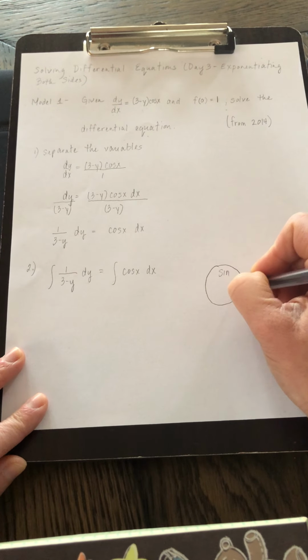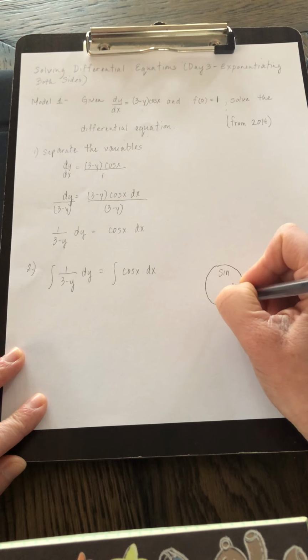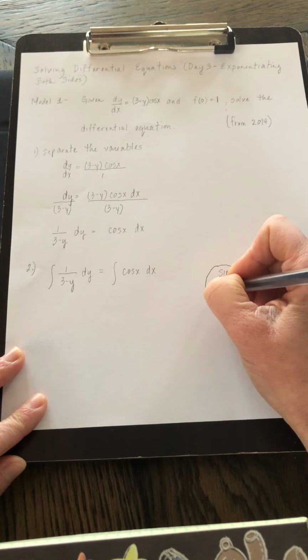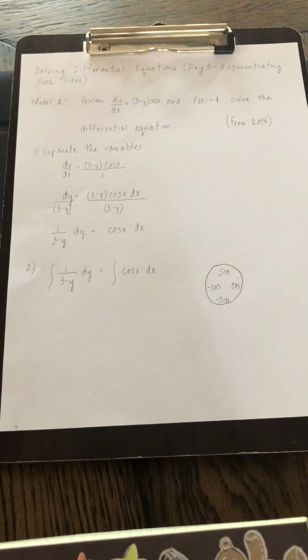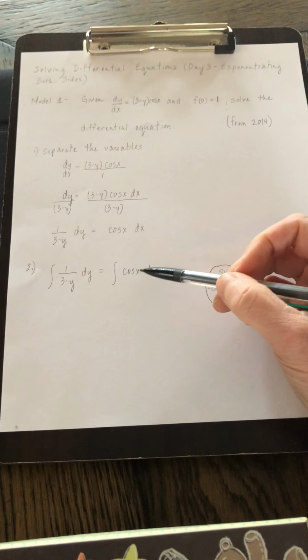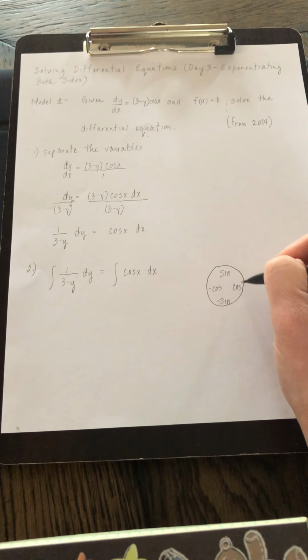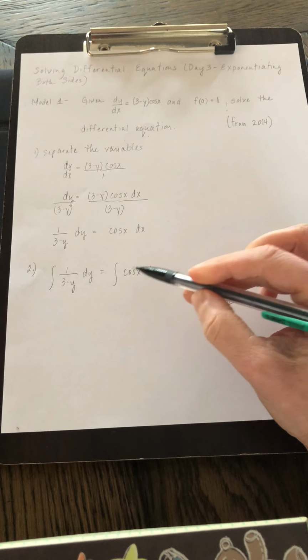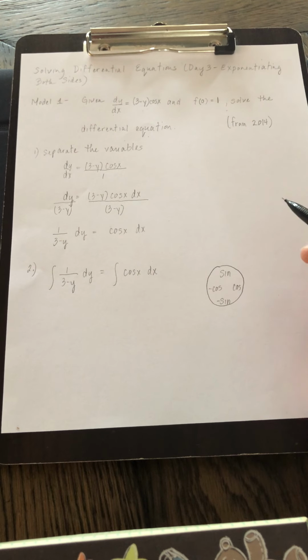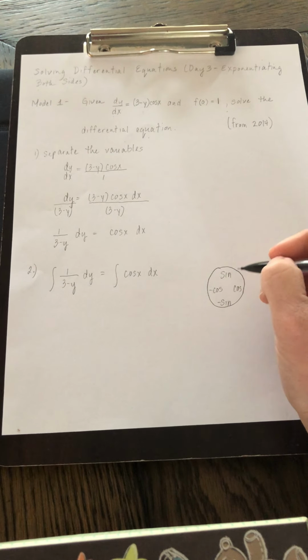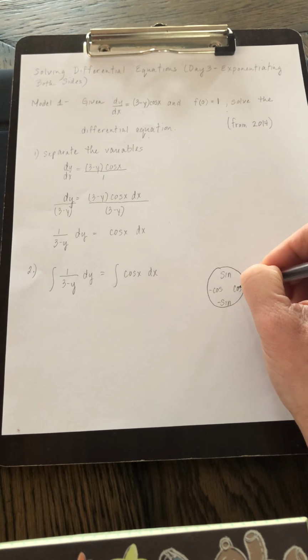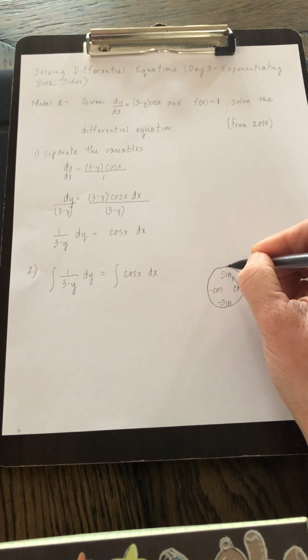So if we just review our sine cosine wheel to help us with derivatives and antiderivatives. Antiderivative is when we go in a counterclockwise direction, right? Derivatives is clockwise, but antiderivatives is counterclockwise. So the antiderivative of cosine is sine of x.